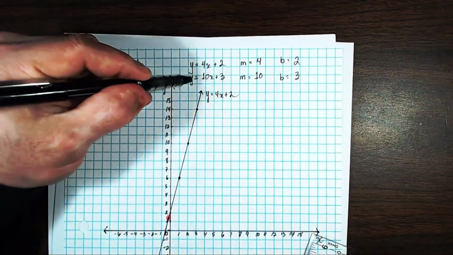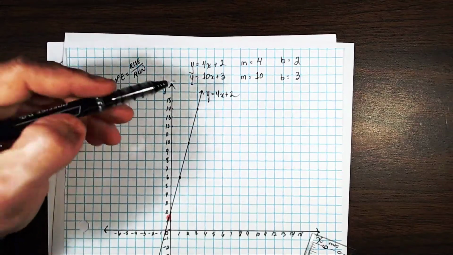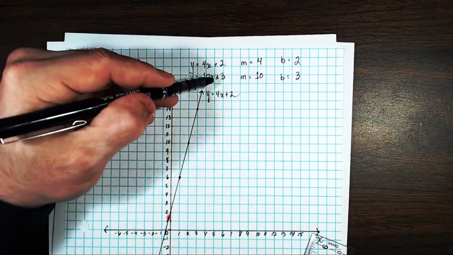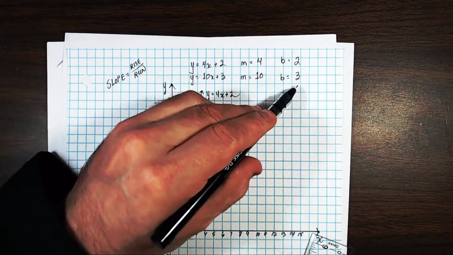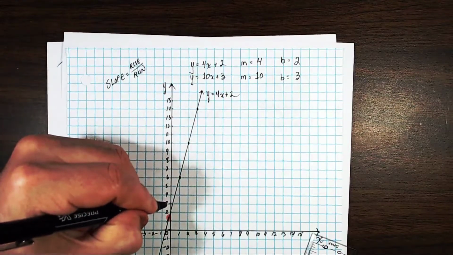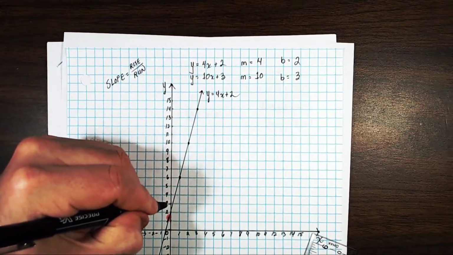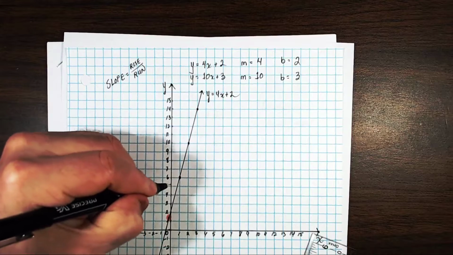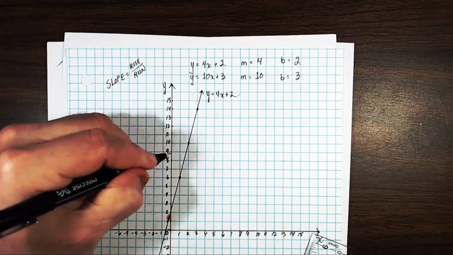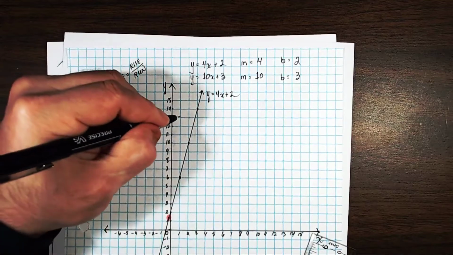Let's draw the other one. Okay, this one has a much bigger slope. So we're going to have to start at the y-intercept of 3. Let's start at 3. Now we have to go up 10 over 1. So we start here and go 1, 2, 3, 4, 5, 6, 7, 8, 9, 10 over 1.